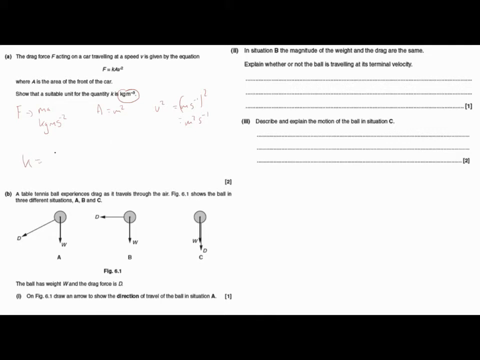So K is obviously force over area times velocity squared, rearranging it. Now we can plug in our units that we've just worked out and see what we end up with. So we're going to have our second to the minus 2 cancels with second. So we're going to end up with just seconds to the minus 1. We've got meter over meter to the 4, which is meter to the minus 3. And then we've got kilograms here.